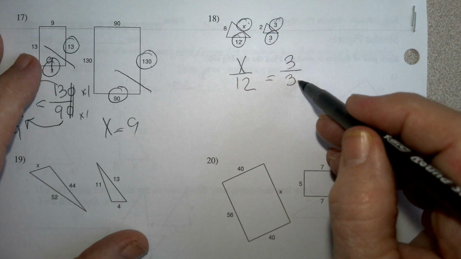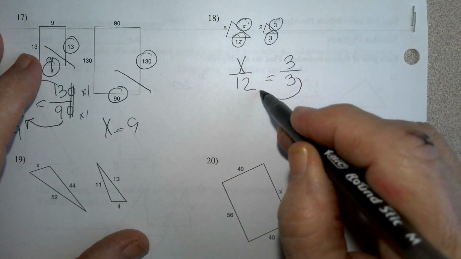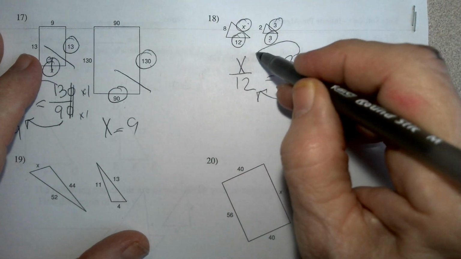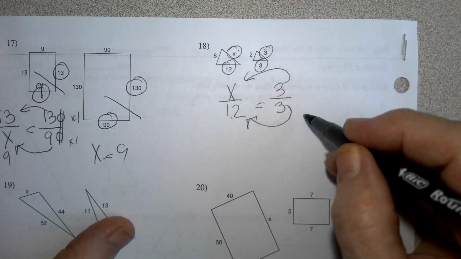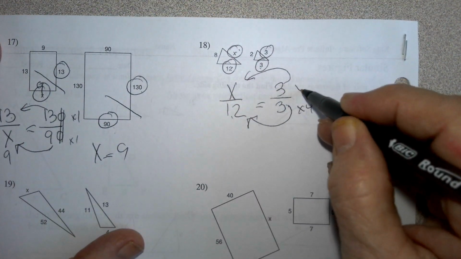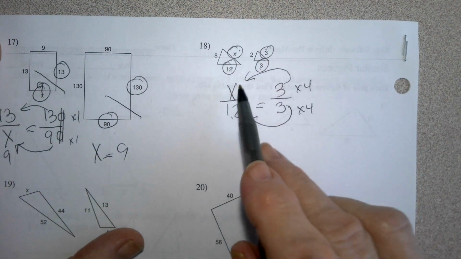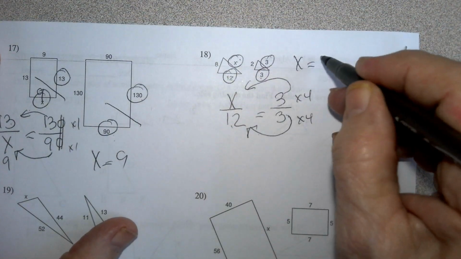And then this one, I could go across in the direction of the unknown. 3 times what will give you 12? Times 4. So this times 4. So 3 times 4 is the X. So X is equal to 12.